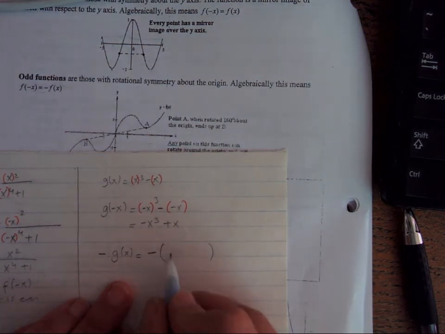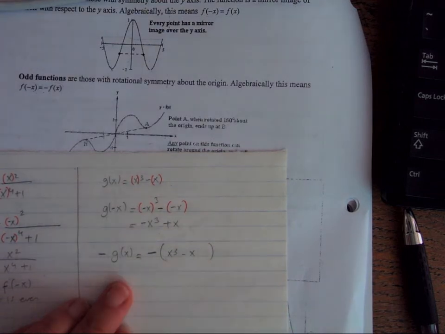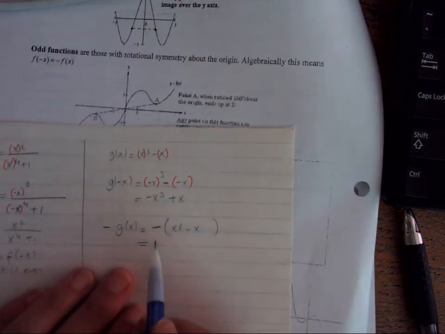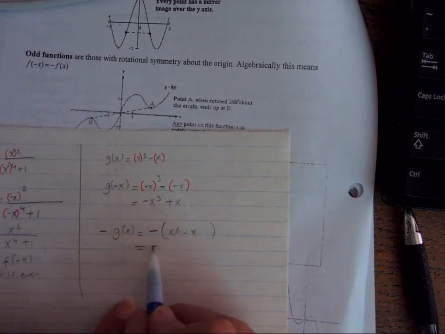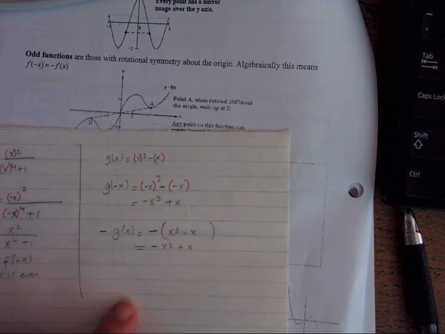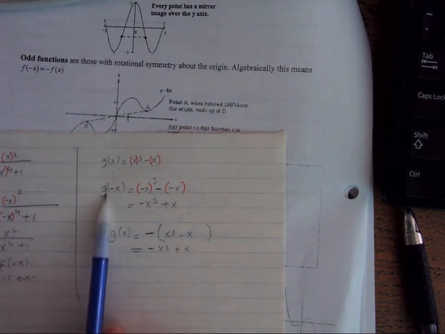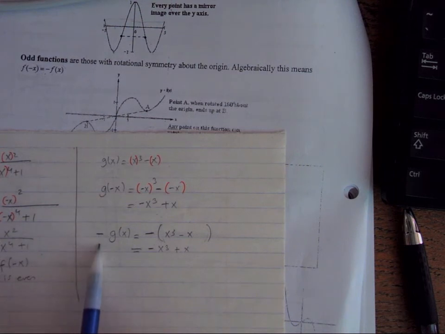g of x was x cubed minus x. Okay, now again make sure you use the bracket here. Now distribute that negative sign, you get negative x cubed plus x. Now check if g of negative x equals negative g of x.